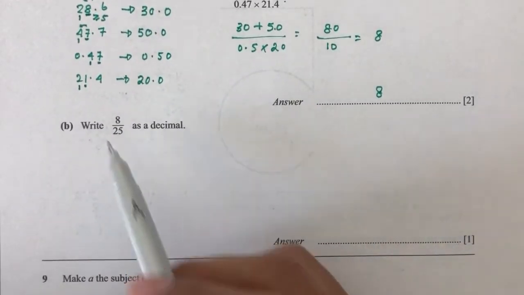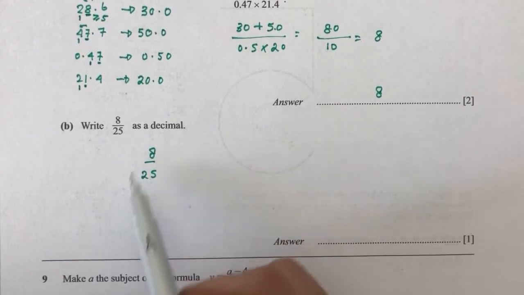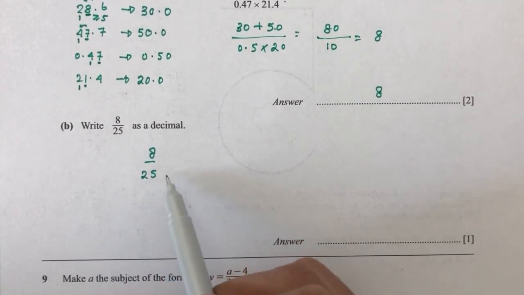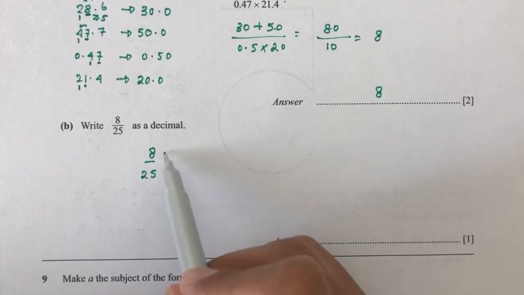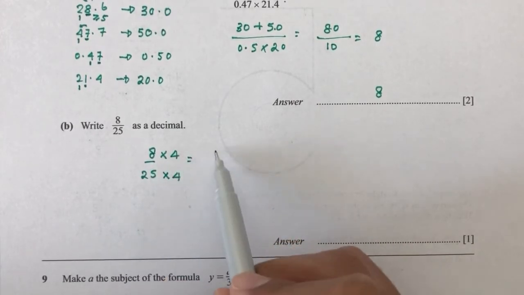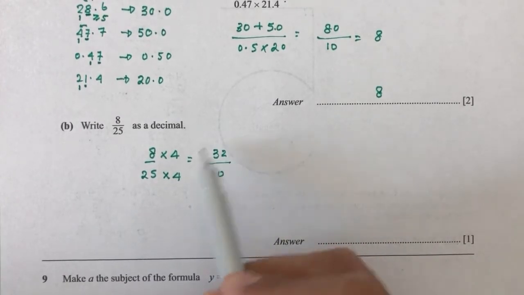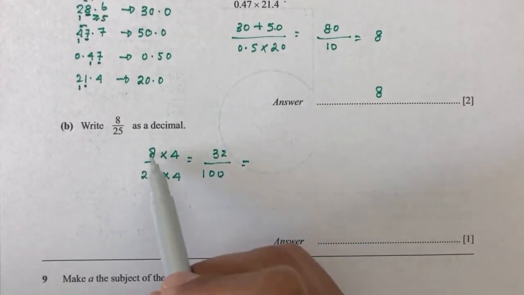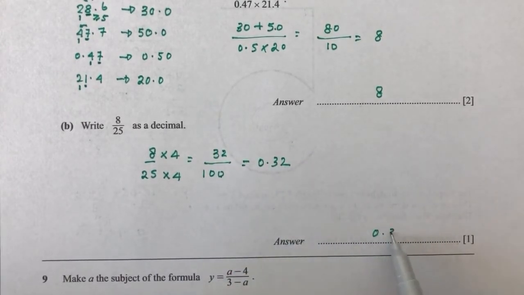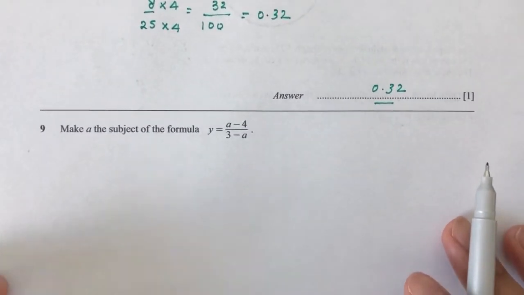Write this number down as a decimal. How do you do that? You can just divide directly, or you can observe that if I multiply this by 4, I have to multiply this by 4 as well. We will have 8 times 4, that will be 32, and this will be 100. Now it is much easier to do this than this, right? So this will be 0.32. 0.32 for part B.